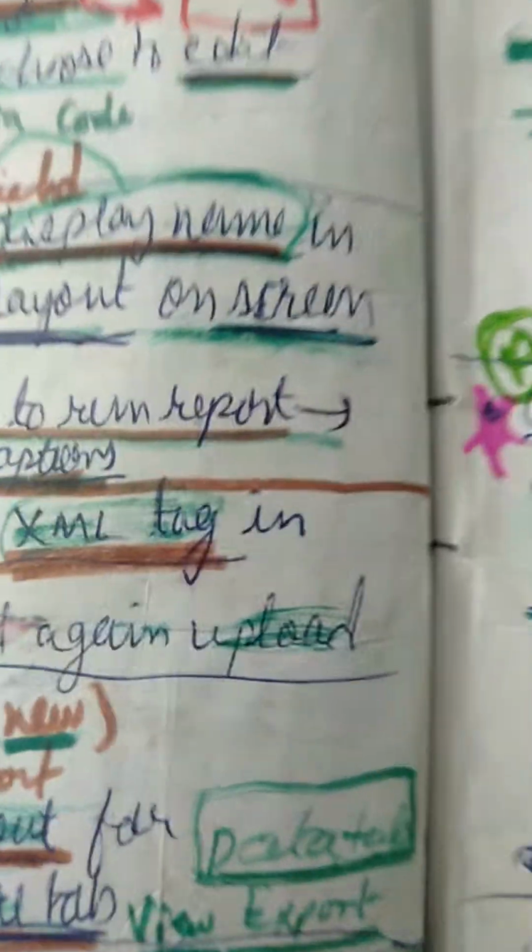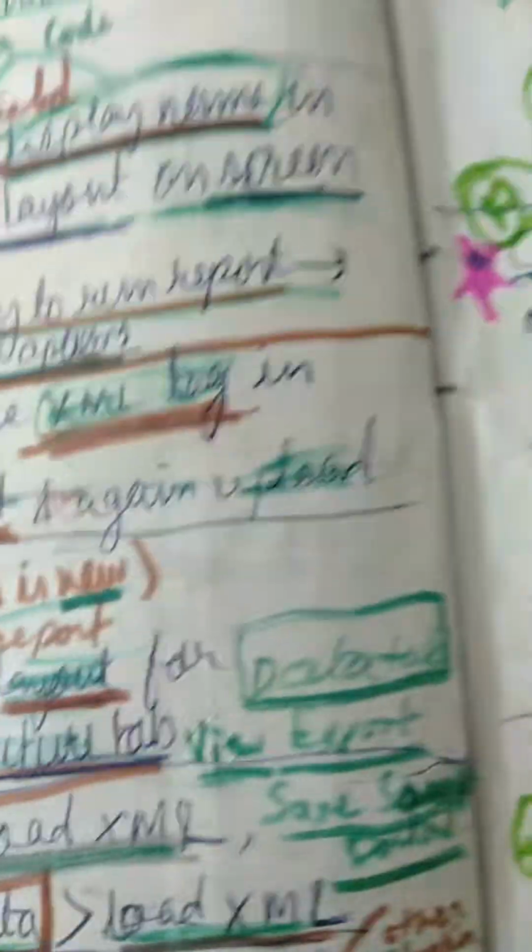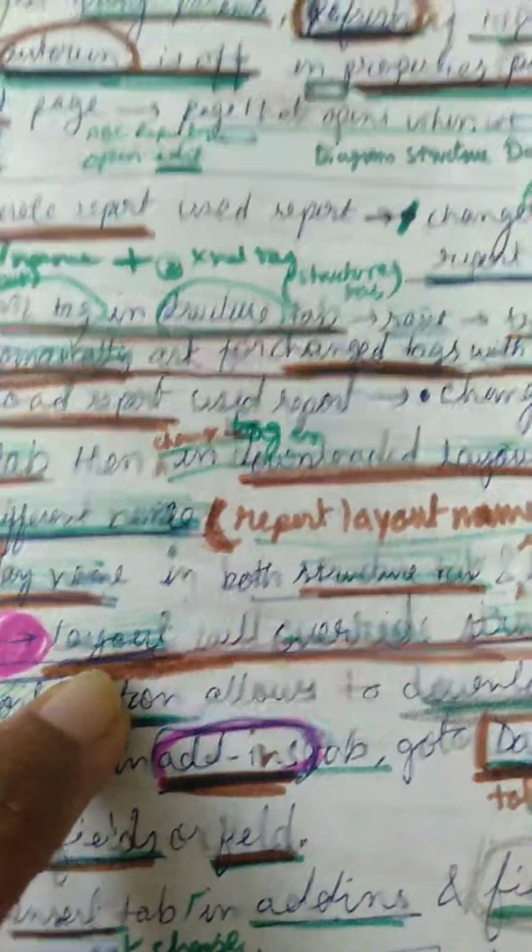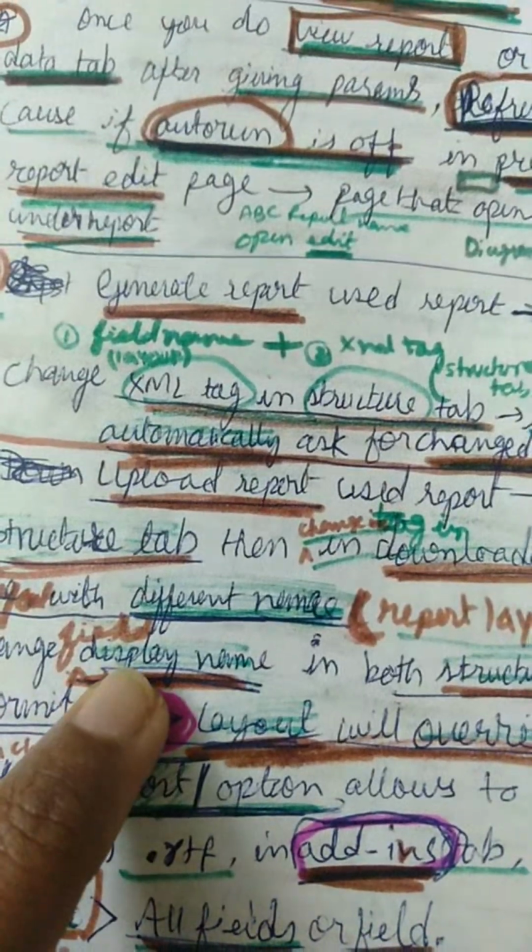Again, here also, when we change any kind of tags or structure or the name or anything, the layout name is supposed to be a different name. The new layout should be different, and here also the layout name should be different.